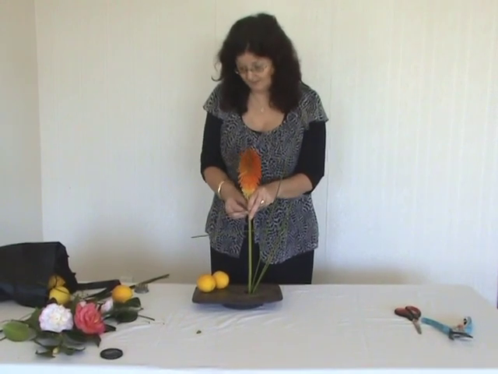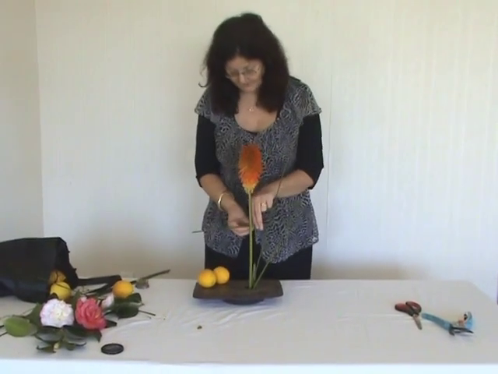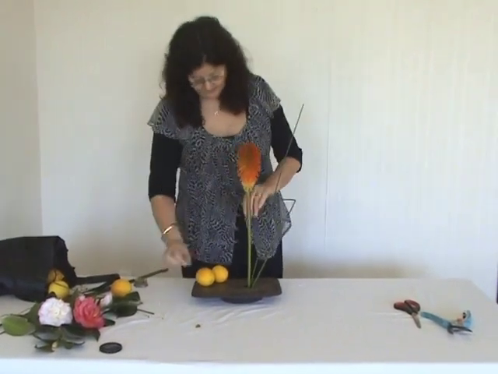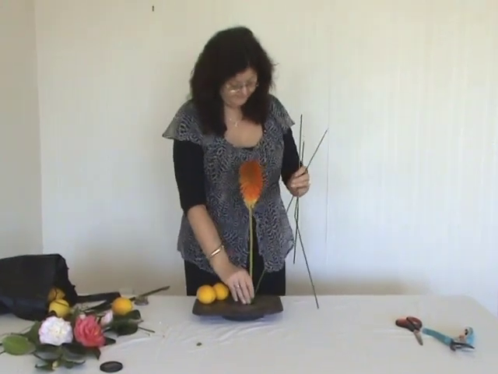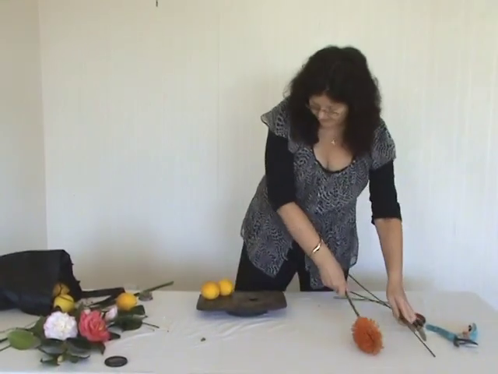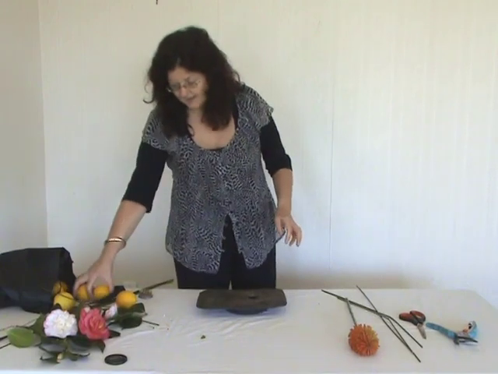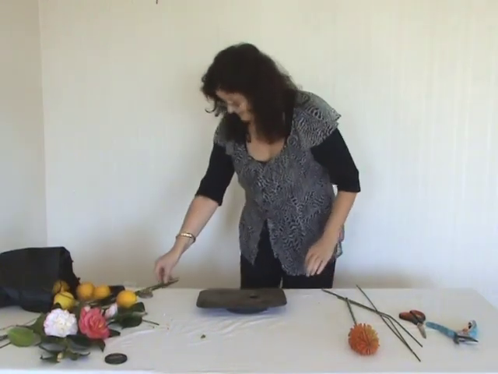Having done that, it's a very good idea, this little design, because it really can be done in 2 minutes flat, just before your visitors arrive, so it's always rather lovely. I'm going to show you another way that balance works.